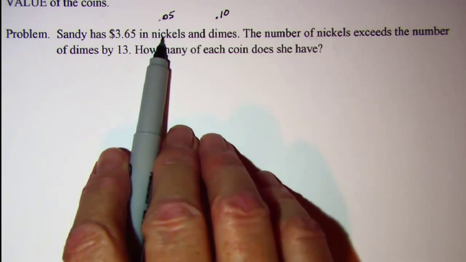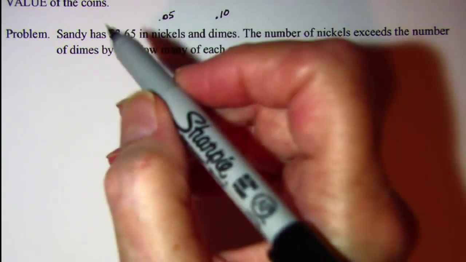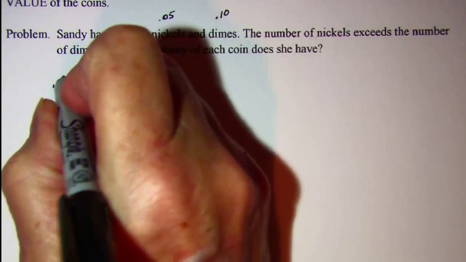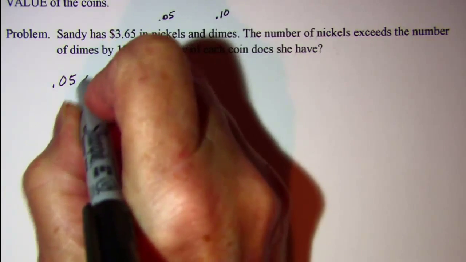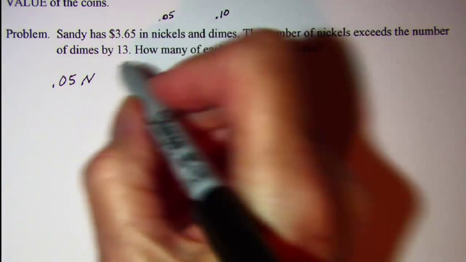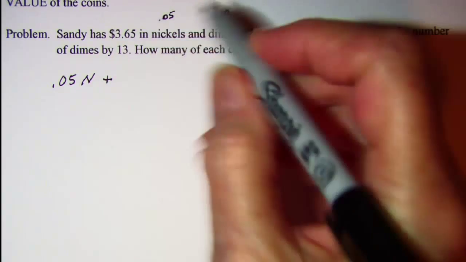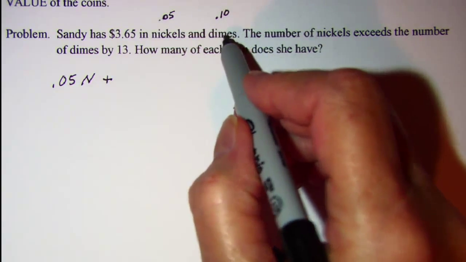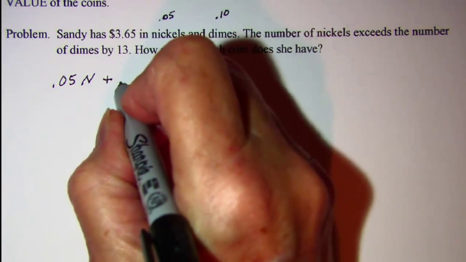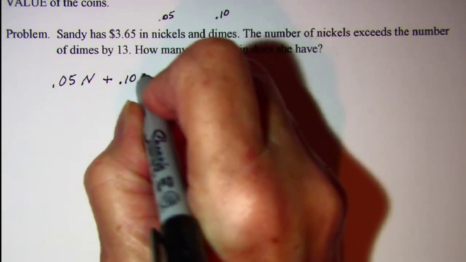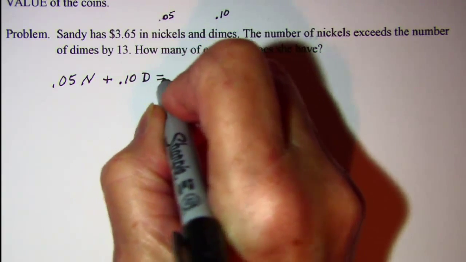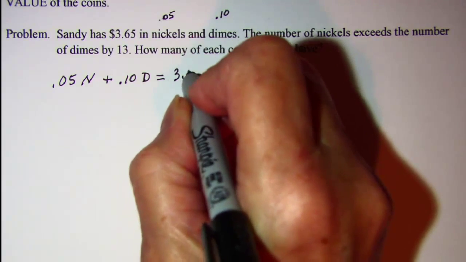So if we let n be the number of nickels, we'll take 0.05 times the number of nickels and add to that 0.10 times the number of dimes, and that should equal $3.65.